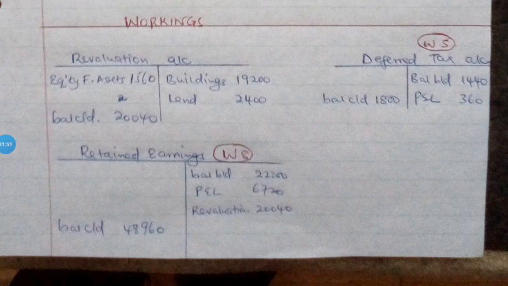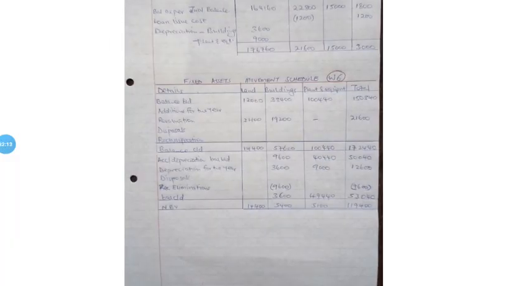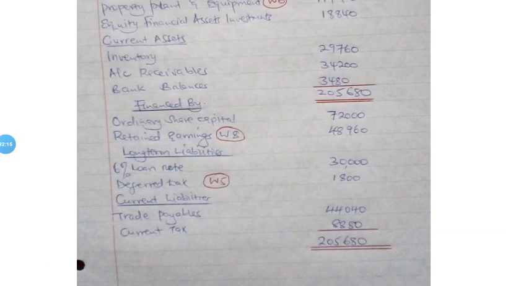The balancing figure is P&L 360, which is the figure we took to our income statement. The balance carried down, 1,800, is taken to our balance sheet. So that is deferred tax, working 5.